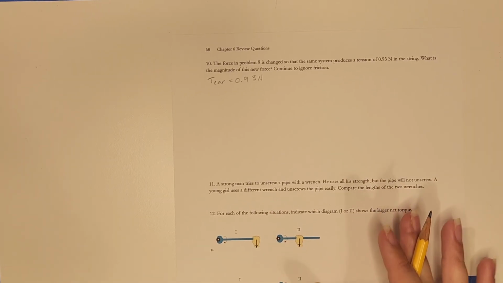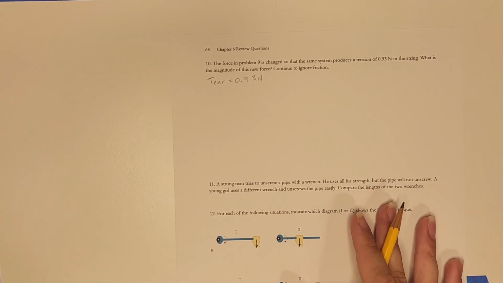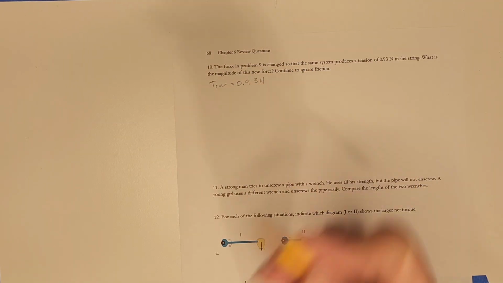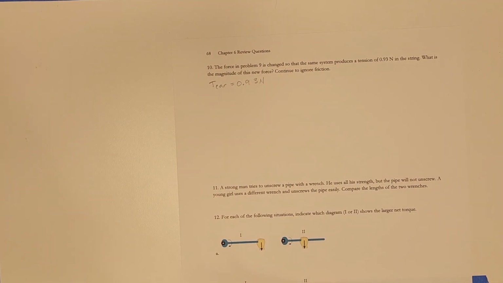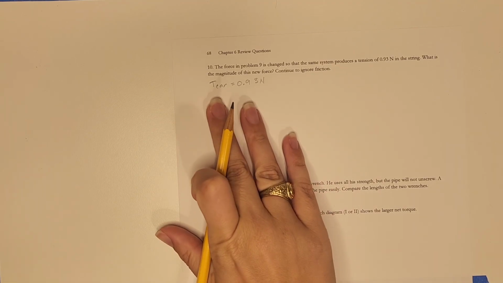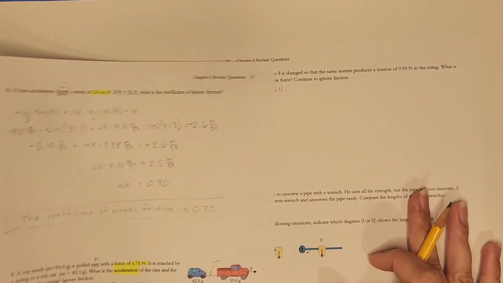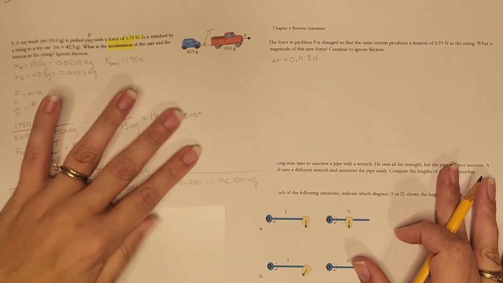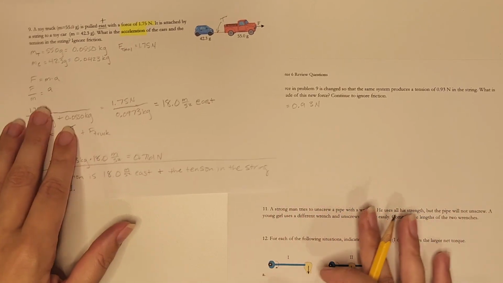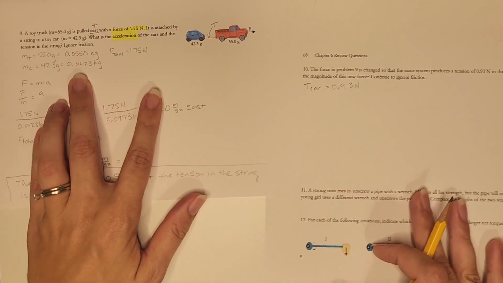Okay. And so force equals mass times acceleration. So let's determine some new numbers from this. We have the mass from our previous problem, which on the car was 0.0423.